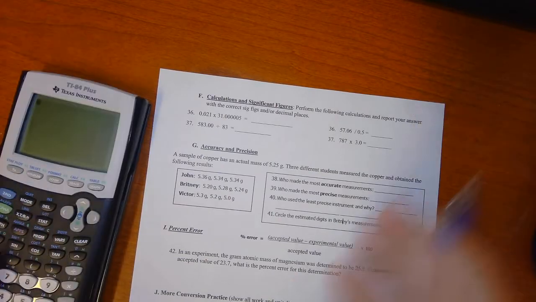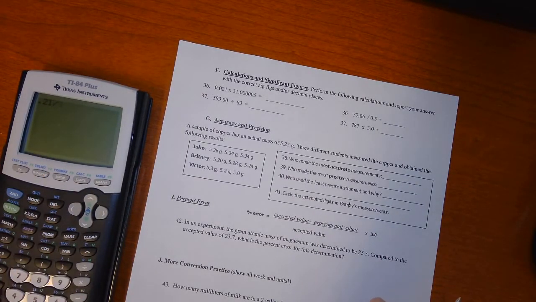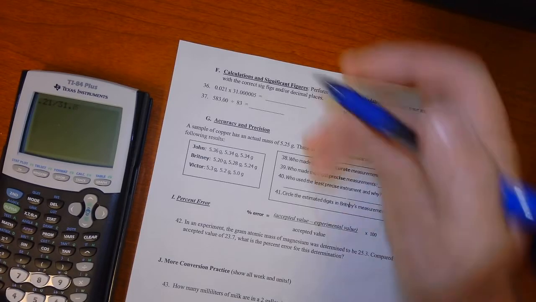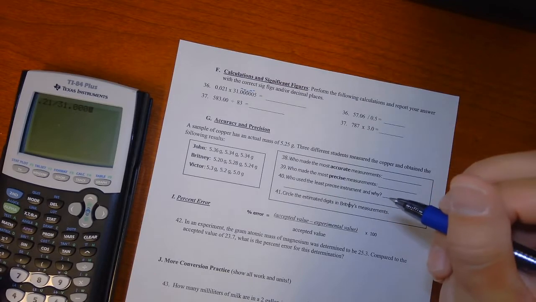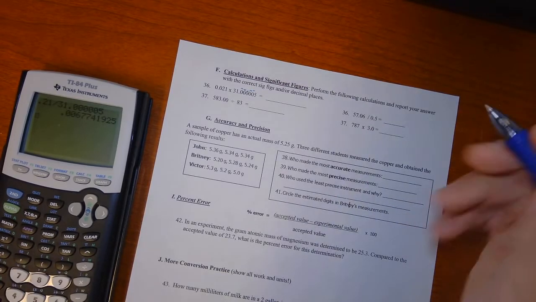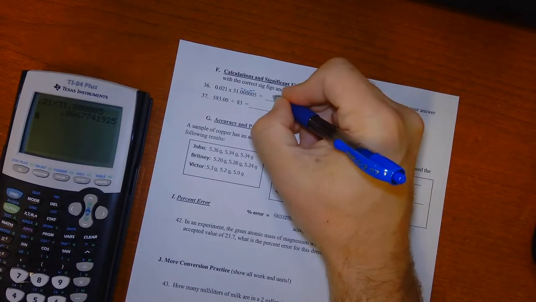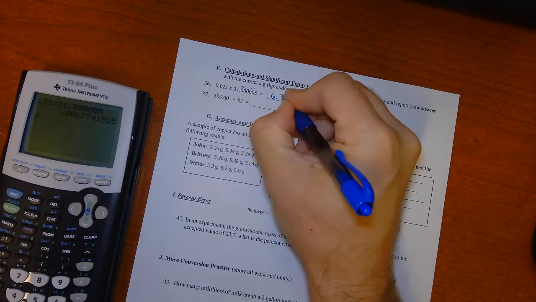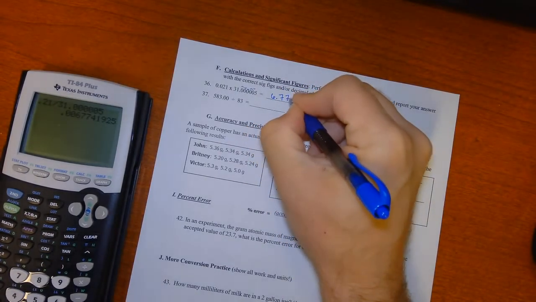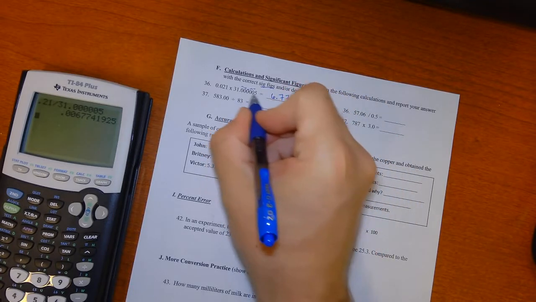Okay, so if I take 0.21 on my calculator divided by 31.12345 and then put this into scientific notation, it's going to end up being 6.77.